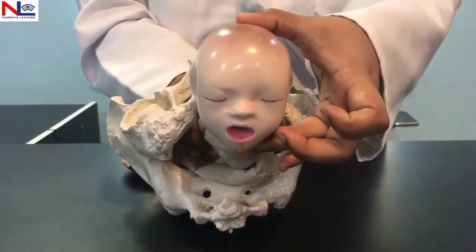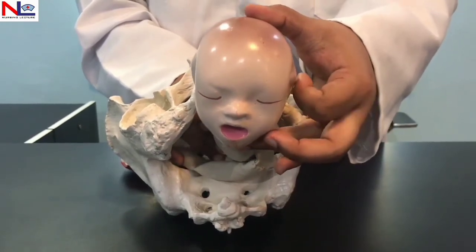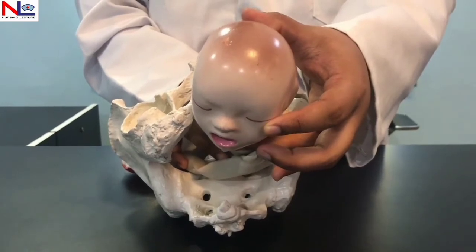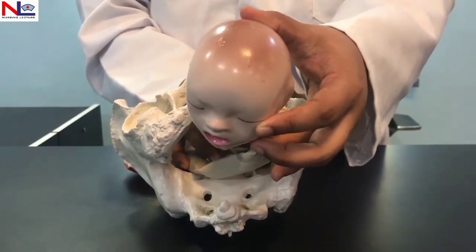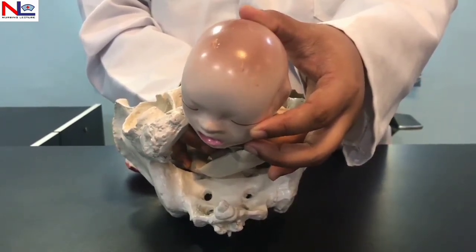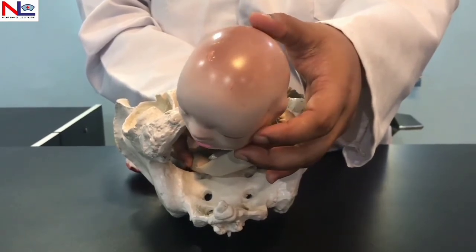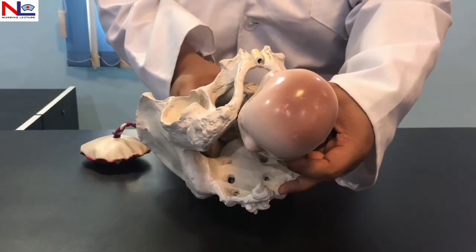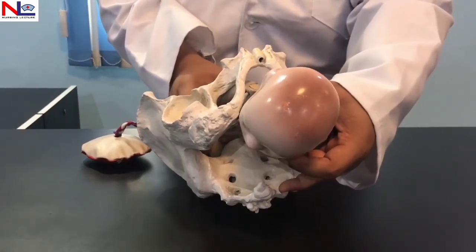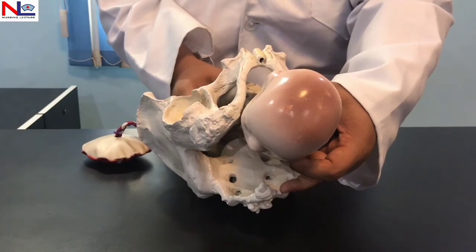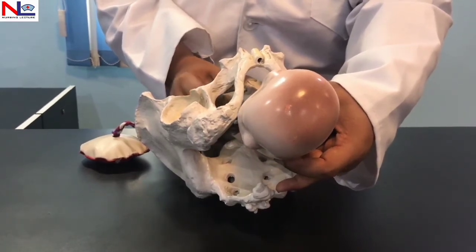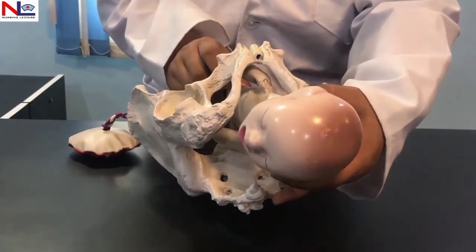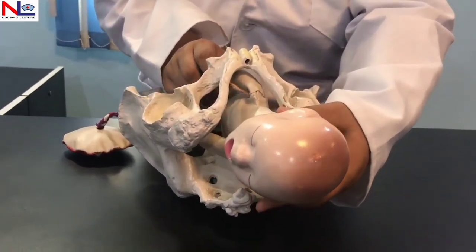And after extension there is a restitution, in which the torsion of the neck that occurred at the time of internal rotation of the head is released over here, and there is no torsion remaining. Next comes the internal rotation of the shoulder, which was lying on the oblique diameter of the brim, and comes behind the symphysis pubis, and it is externally visible by the external rotation of the head.